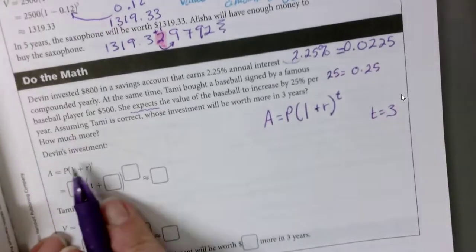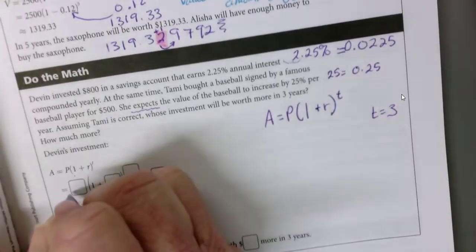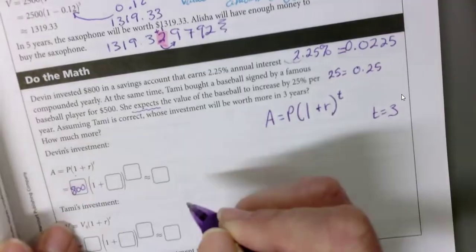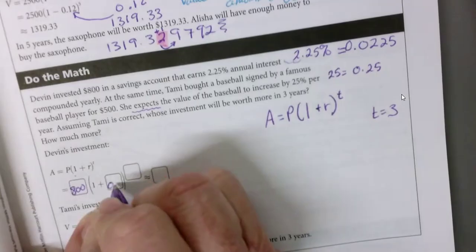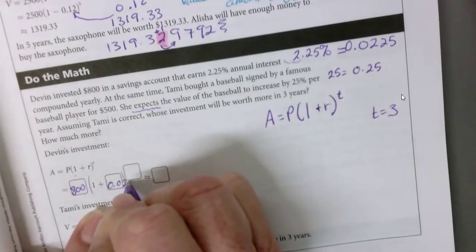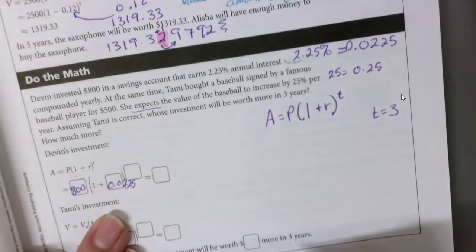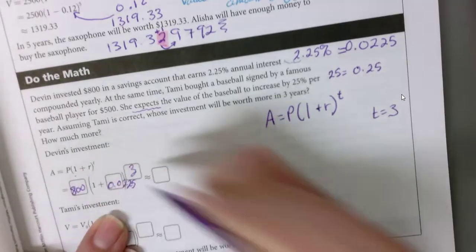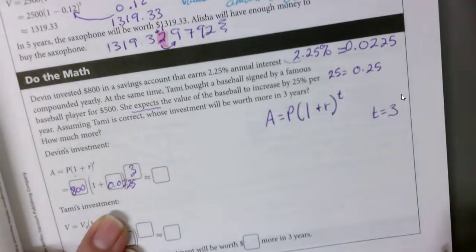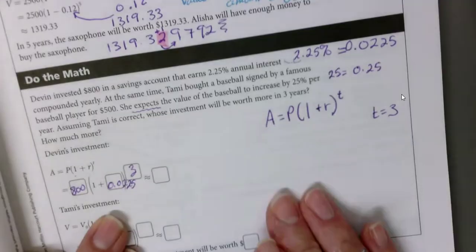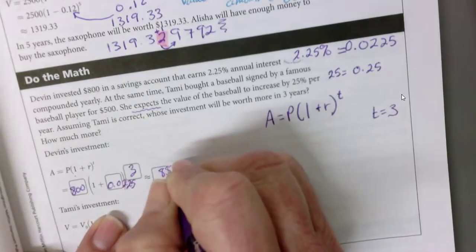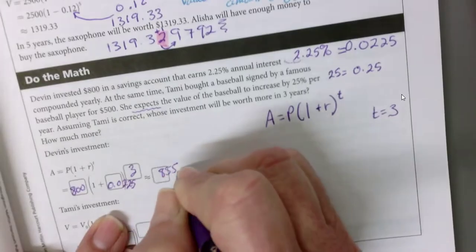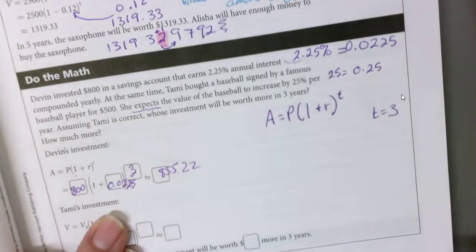So Devin's investment started with $800 plus, we need our decimal for the rate, 0.0225. The exponent will be the 3rd power because it's 3 years. If you plug that into your calculator, you should get about $855.22. If you want to put your dollar sign out there, that would be great.